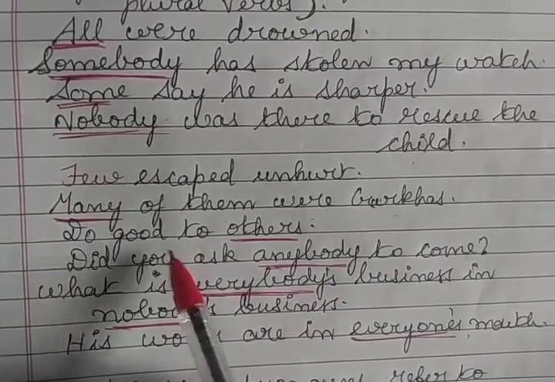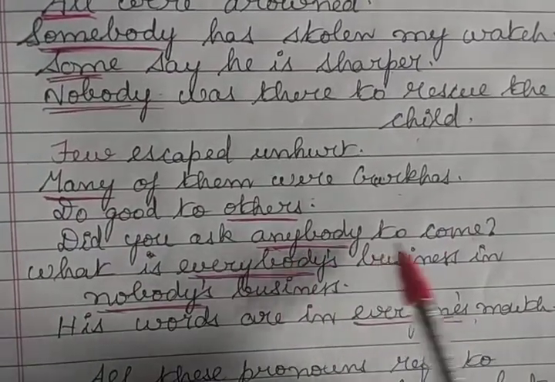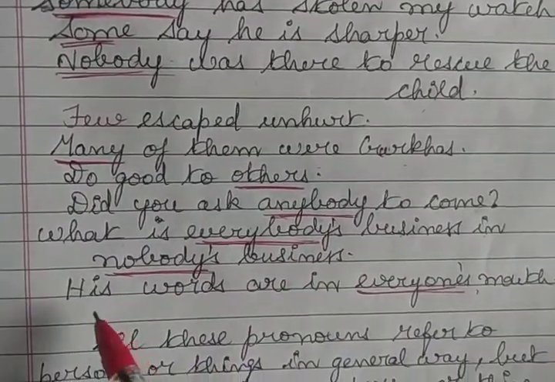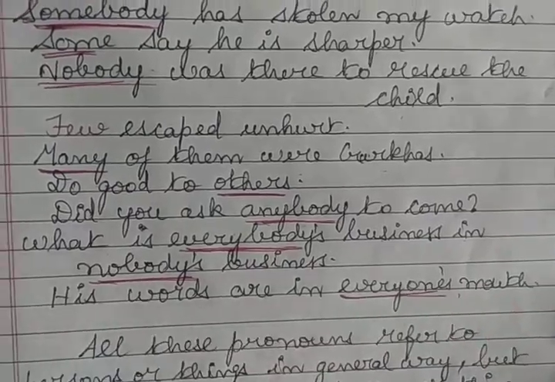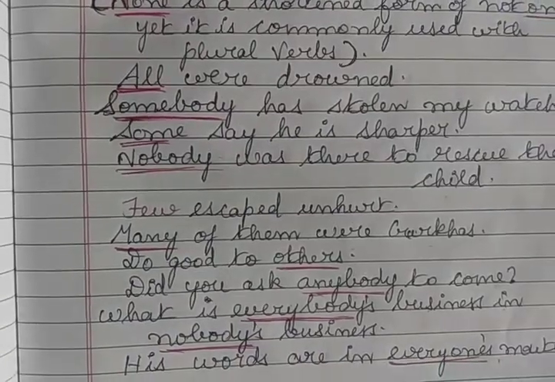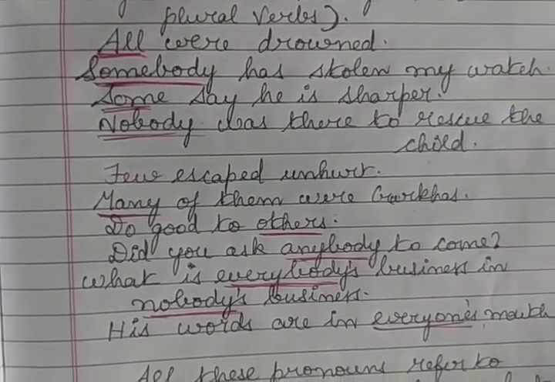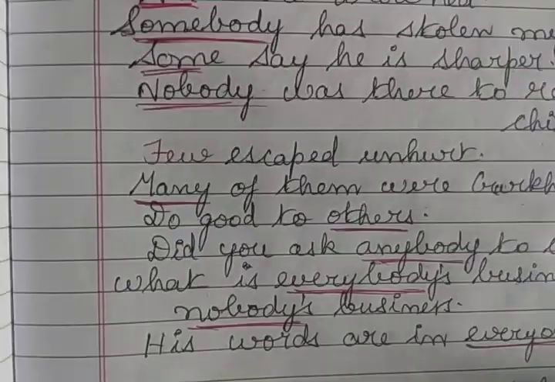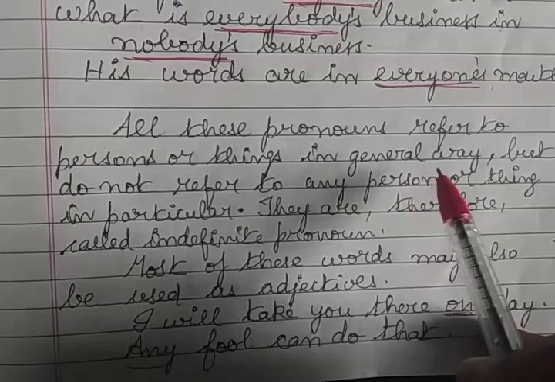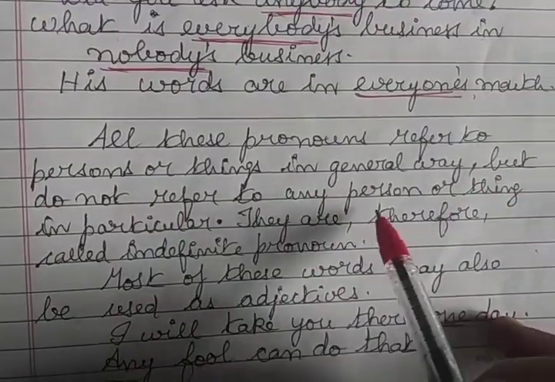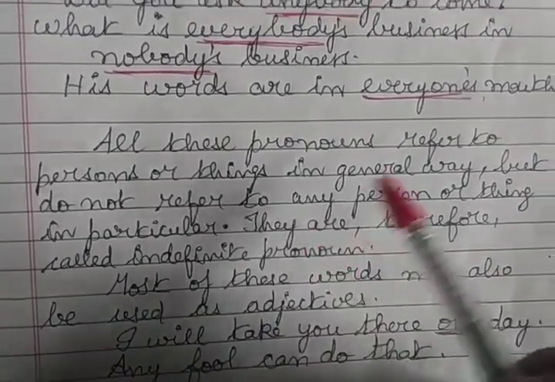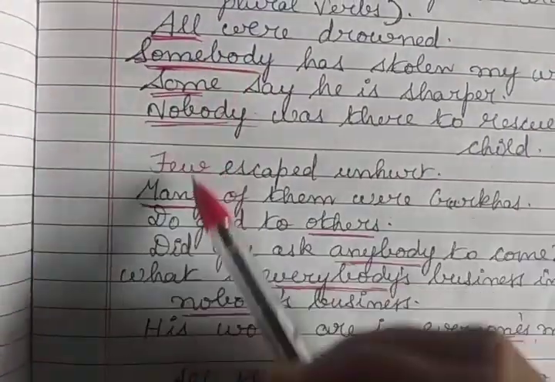So do good to others. Did you ask anybody to come? What is everybody's business is nobody's business. His words are in everyone's mouth. Here, none, somebody, nobody, many, others, anybody, everybody, everyone are used, isn't it? All these pronouns refer to persons or things in a general way, but do not refer to any person or thing in particular, isn't it? So no one is mentioned in particular here, isn't it?